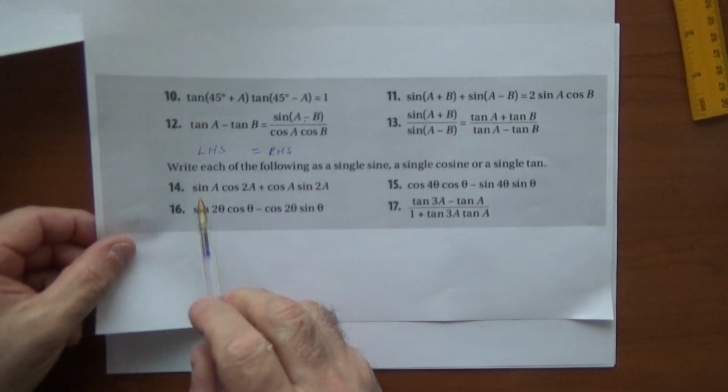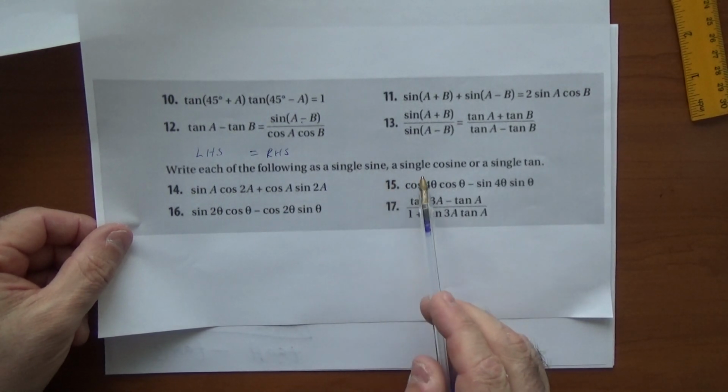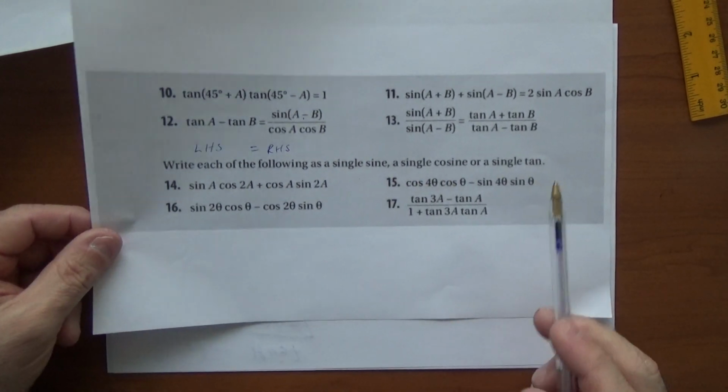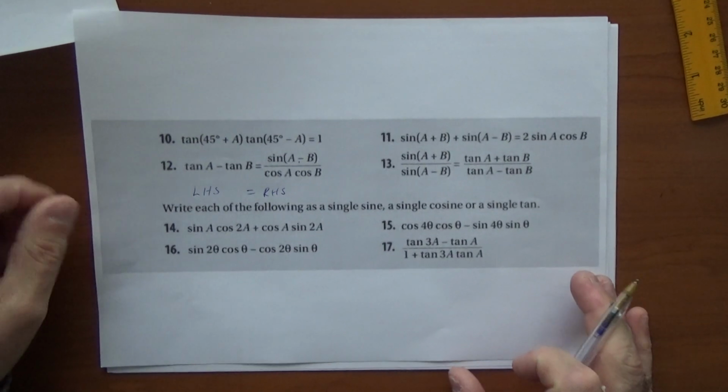Now we're moving into the next block of questions with a whole new instruction. Write each of the following as a single sine, a single cosine, or a single tan. Well, that should be quite easy. So we'll just write this here. We'll use the sheet that it's on.